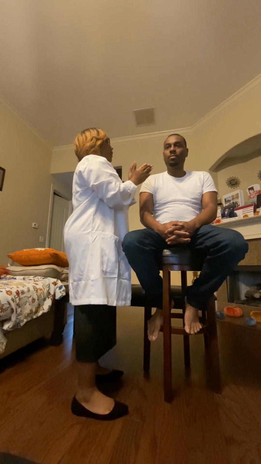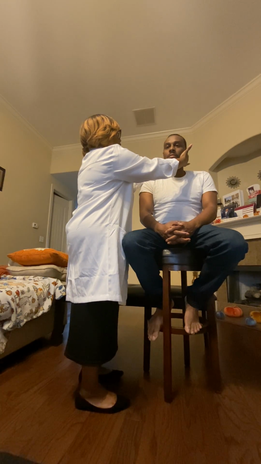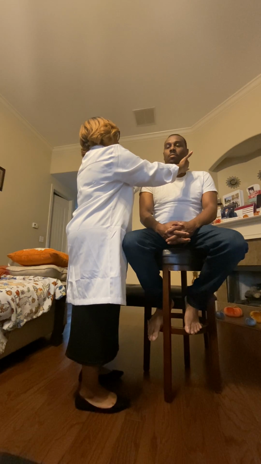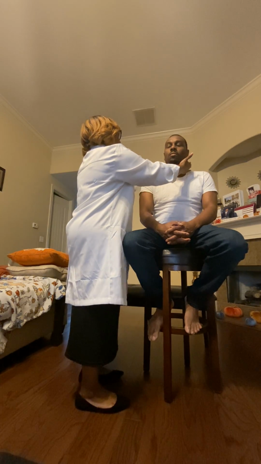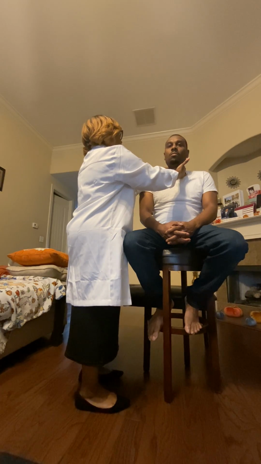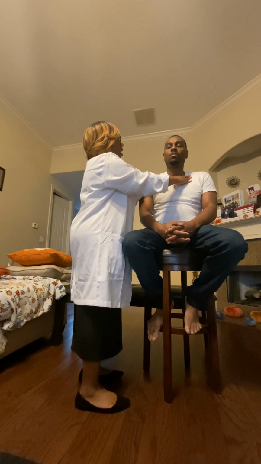Next, we're going to palpate the patient's lymph nodes. We have the pre-auricular, the post-auricular, the occipital, the tonsillar, the submandibular, the submental, your posterior cervical, your anterior cervical, and your supraclavicular. So all lymph nodes are non-tender, not enlarged.